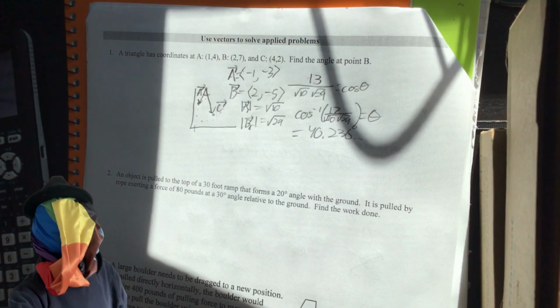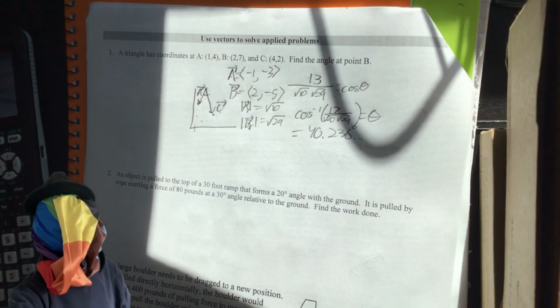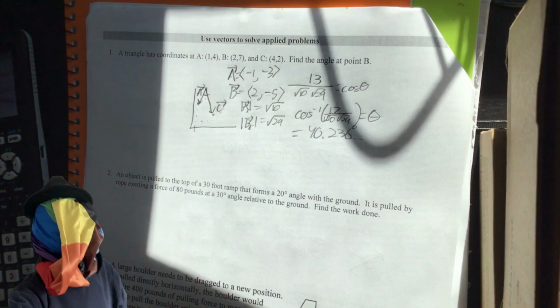Object pulled to the top of a 30-foot ramp. Work. Oh god. Hell no. What's the length of the ramp matter?